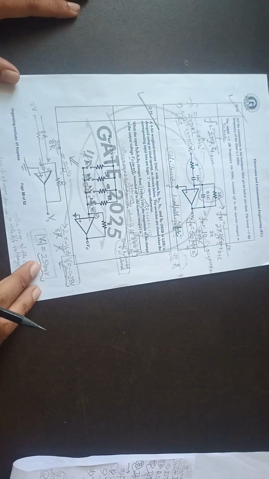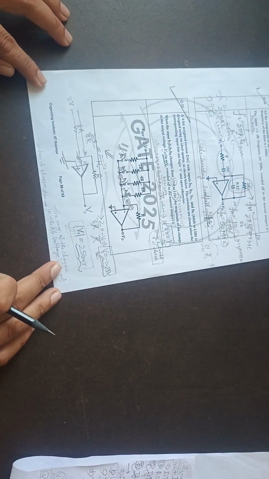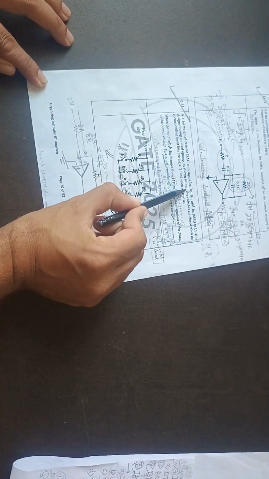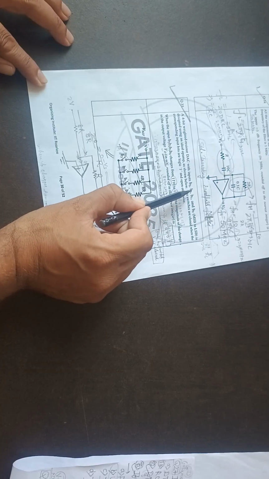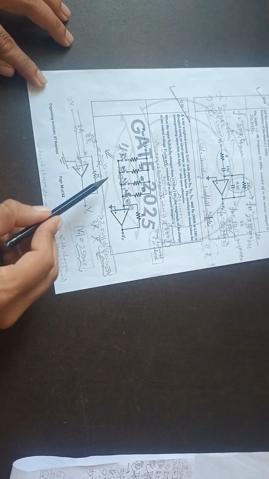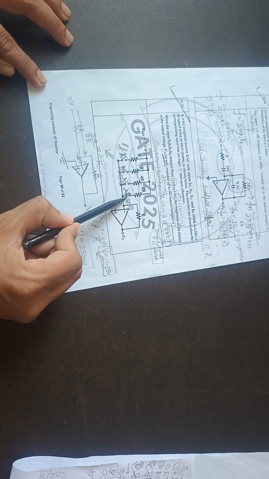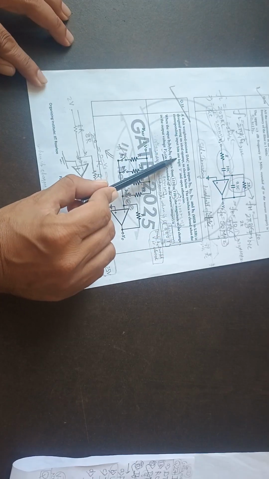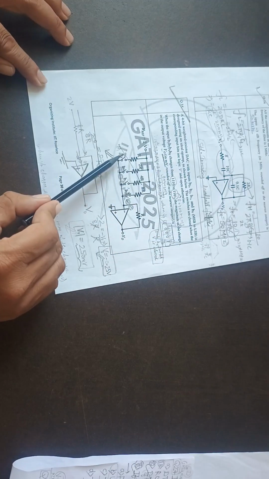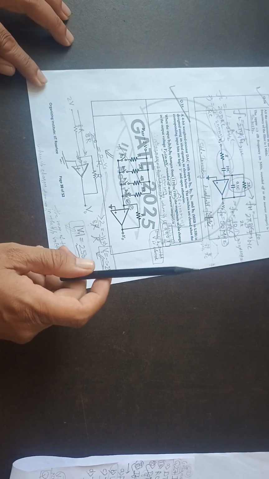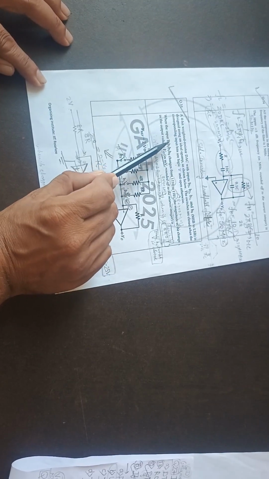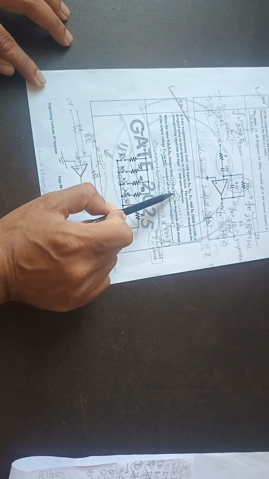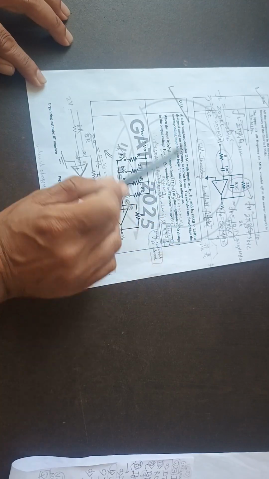Now we come to the third question, which is on a digital to analog converter. It is a 4-bit DAC with input B3 B2 B1 B0, MSB to LSB. So this part is MSB, this part is LSB, and it is designed using ideal op-amps, where a switch is closed when the corresponding input bit is logic 1. So if it is closed, it means the bit is logic 1. Now the question is, when the input B3 B2 B1 B0 changes from 1110 to 1101, what will be the magnitude of change in output voltage V0?